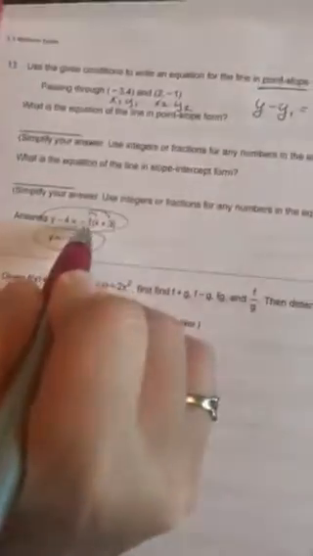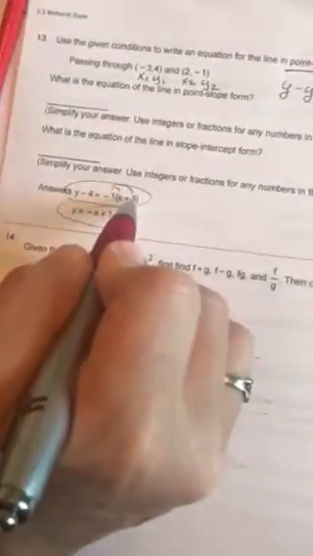Now, to put it into slope intercept form, all I had to do was multiply negative 1 times x, negative 1 times 3, and add 4. And that's where I get that one from. Okay? Number 14. It wants me to add functions, f plus g, and it's very simple because all you have to do is add anything that's alike.